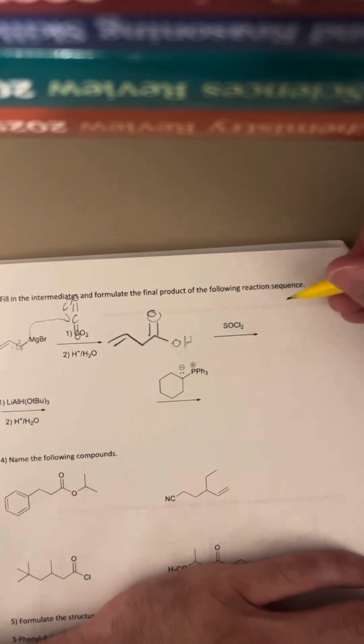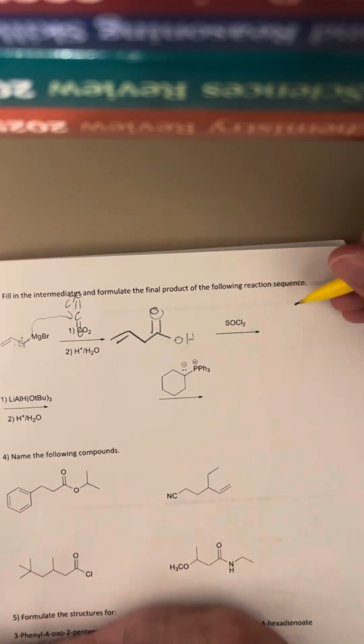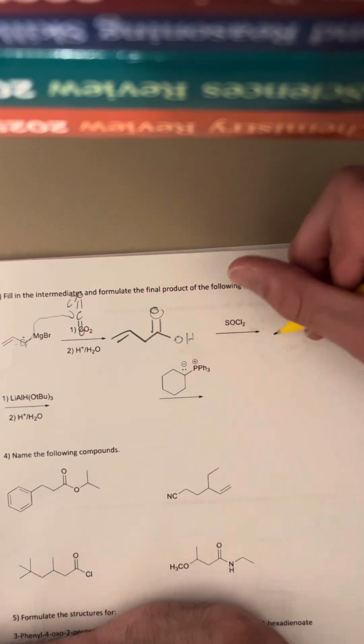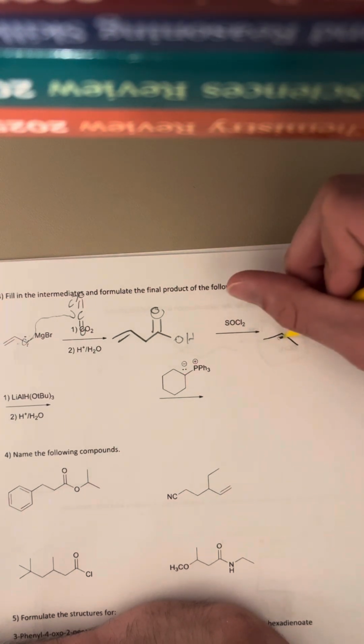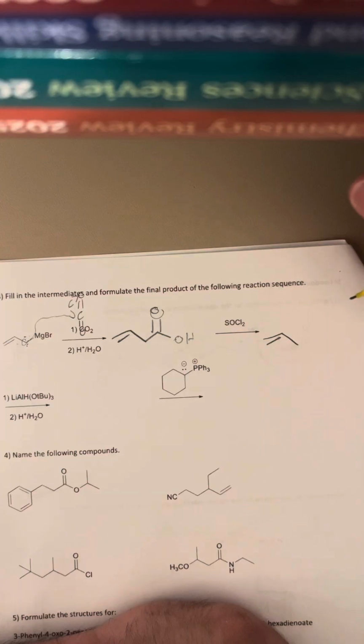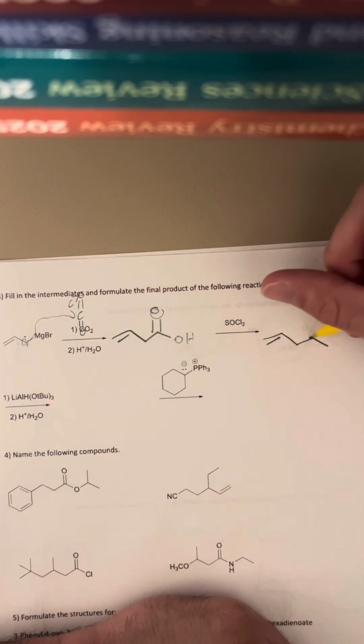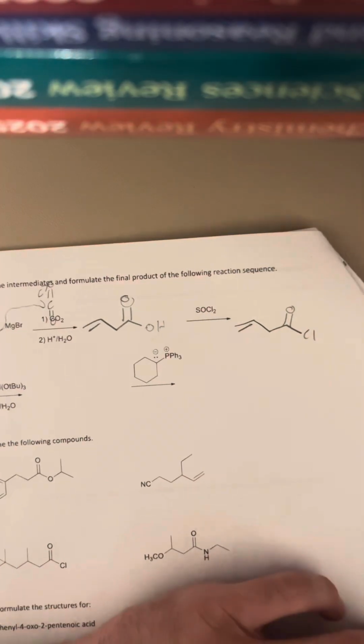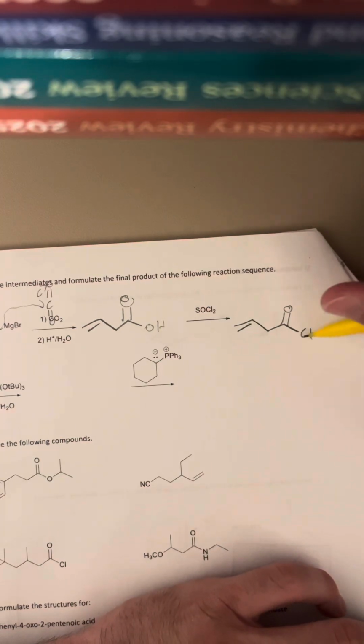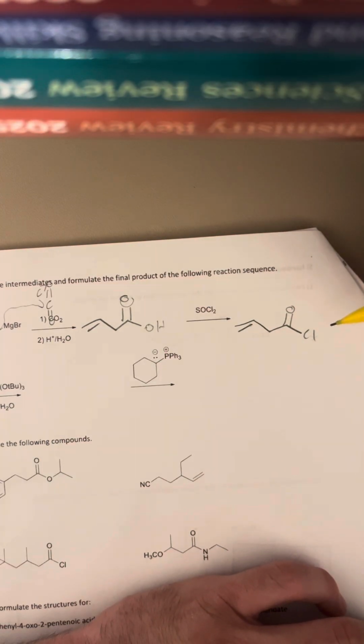You react the carboxylic acid with thionyl chloride, SOCl2. That's thionyl chloride. That forms an acid chloride. If you react it with PBr3, phosphorus tribromide, that will give you an acid bromide. The corresponding acid chloride looks like this. Why is this relevant? Because this is a pretty reactive carboxylic acid derivative.